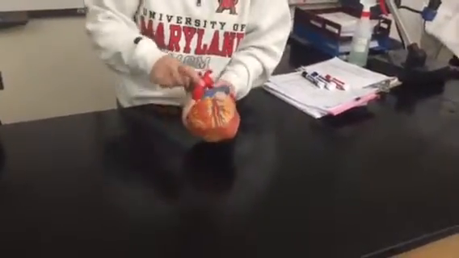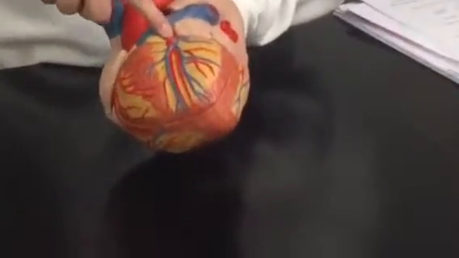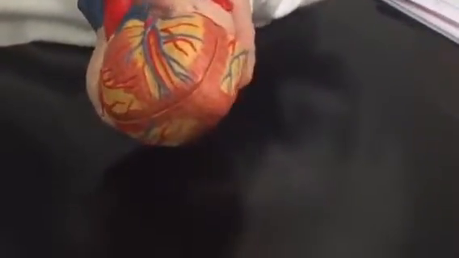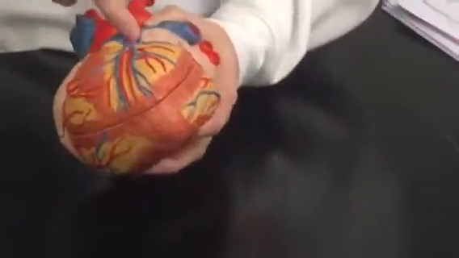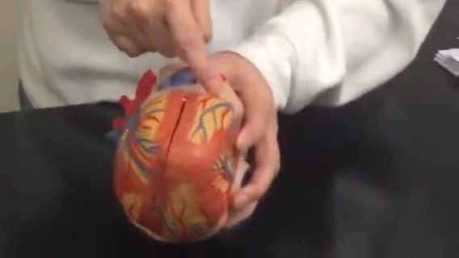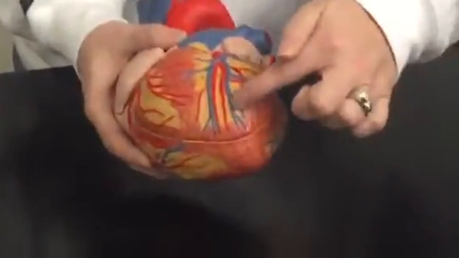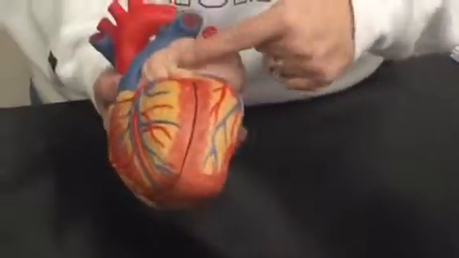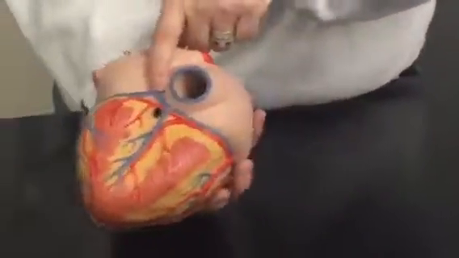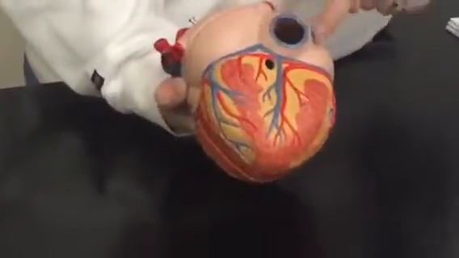So I'm coming back up to the LCA, and again I have the split to the LAD, and now I'm following the split for the circumflex artery, wrapping around the lateral side of the heart, so you can see it underneath the auricle and coming around. If I stay with the blue vein, the great cardiac vein, notice that also wraps around with the circumflex, and the great cardiac vein comes all the way down where it ends at the coronary sinus. The coronary sinus is right next to the inferior vena cava.